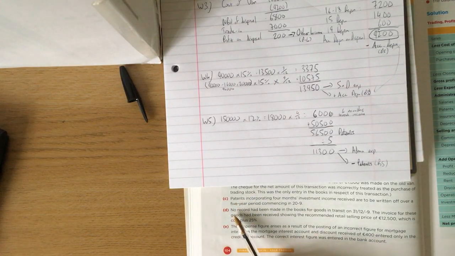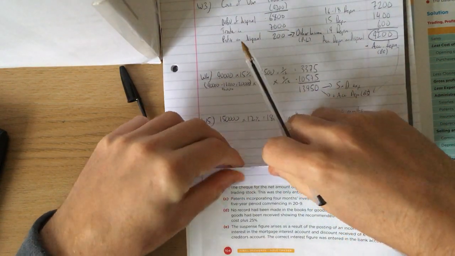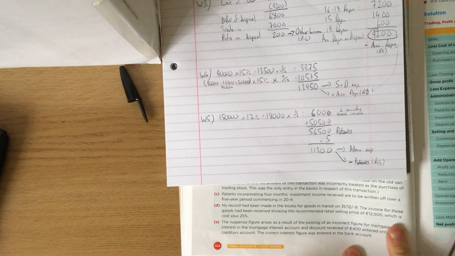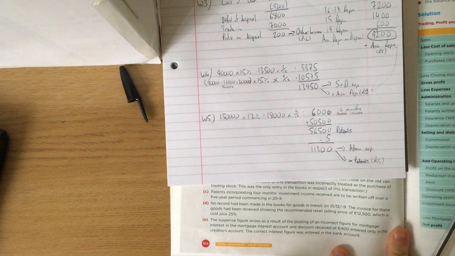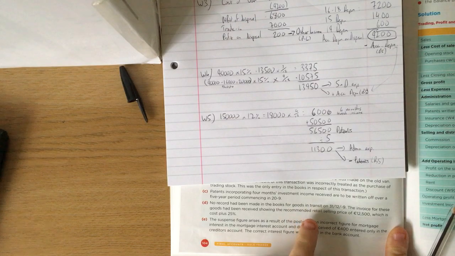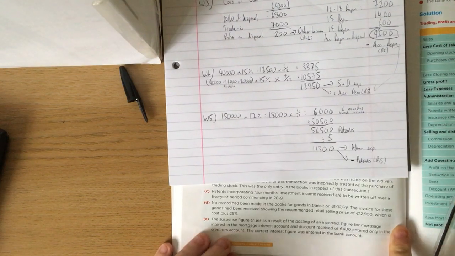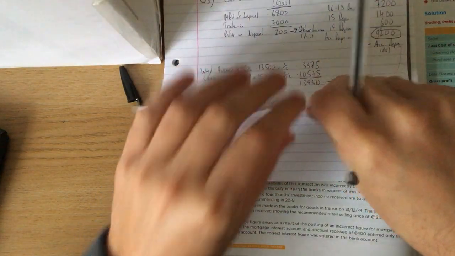Next one then, adjustment D. No record had been made in the books for goods in transit at the end of the year. The invoice for these goods had been received showing the recommended retail selling price of 12,500. So we've purchased these goods. Because they're in transit, they haven't been entered in our accounts yet, they're on their way to us.